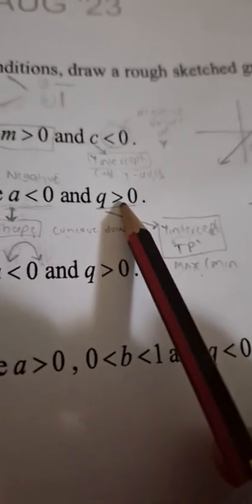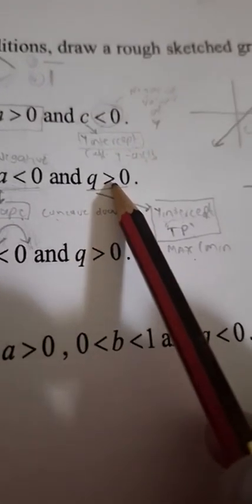And then secondly, we know that we are cutting the y-axis above the x-axis. So this is a rough sketch, guys. Rough sketch for grade 10. Very rough. All right.